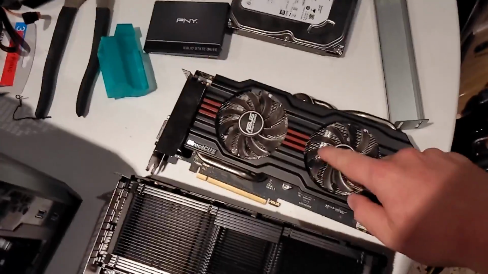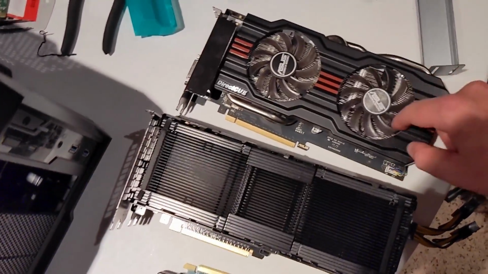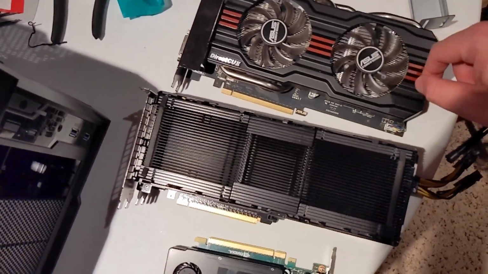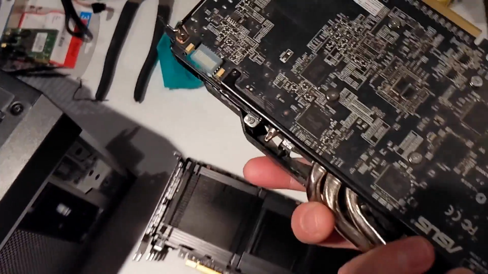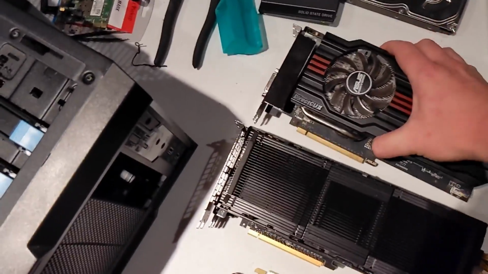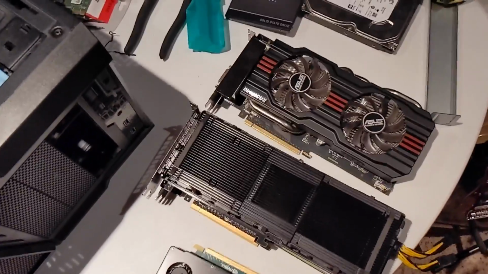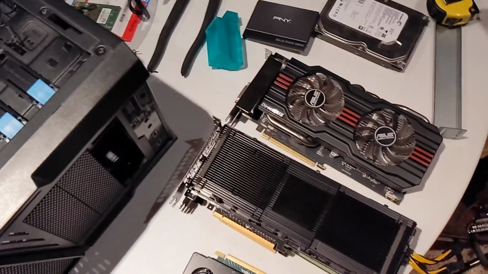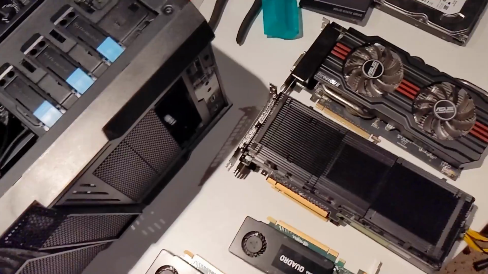Old consumer gaming GPUs. This is a GT 660, I believe. So a pretty old NVIDIA GPU. It is still officially supported in Blender for now, so it'll run. It just won't be very fast, and this only has 2 gigabytes of VRAM.